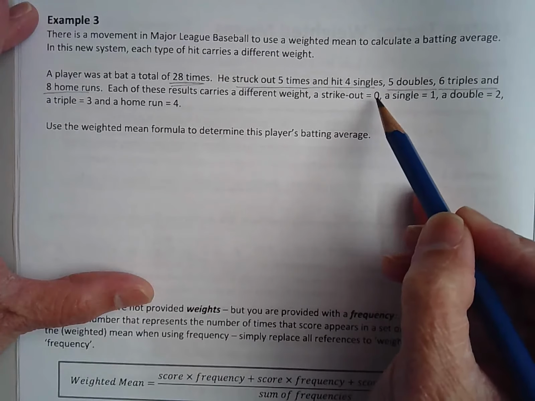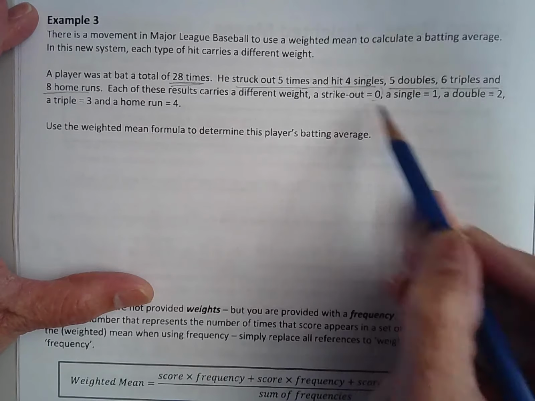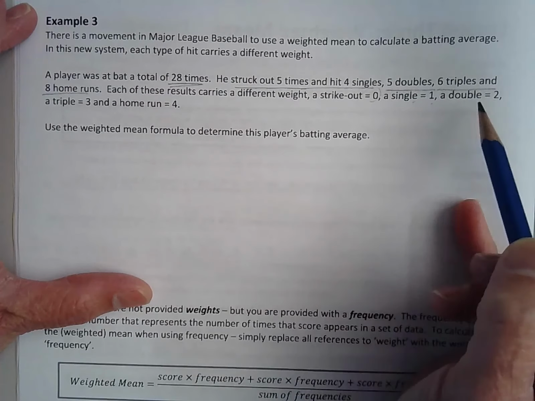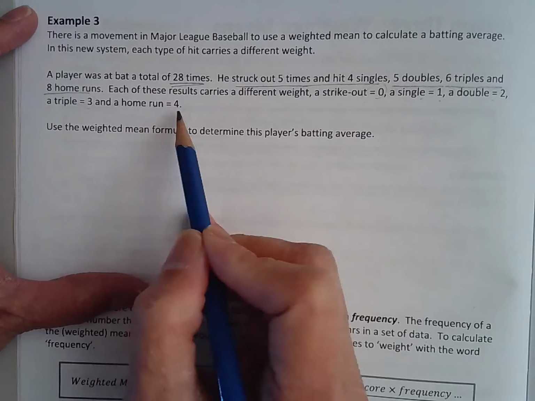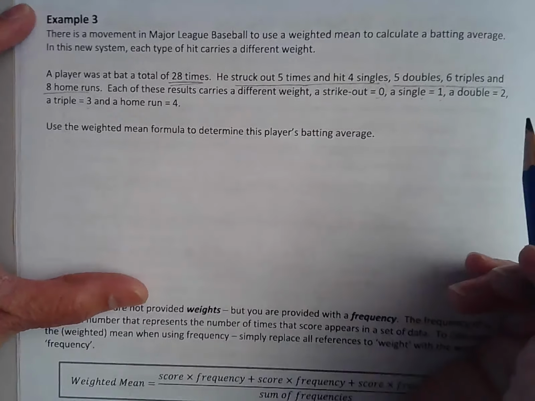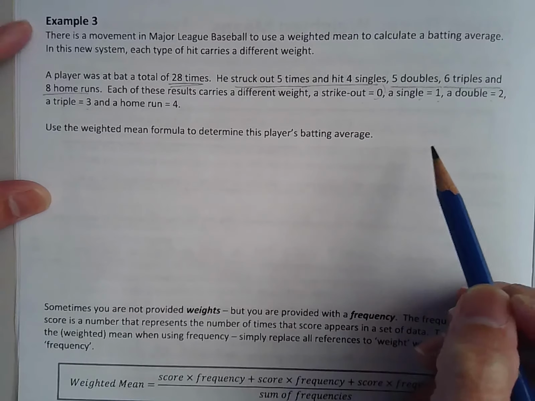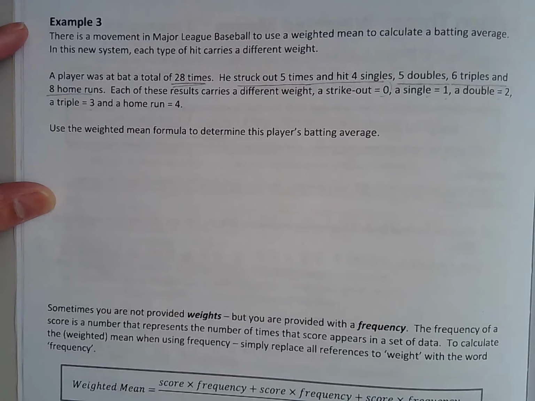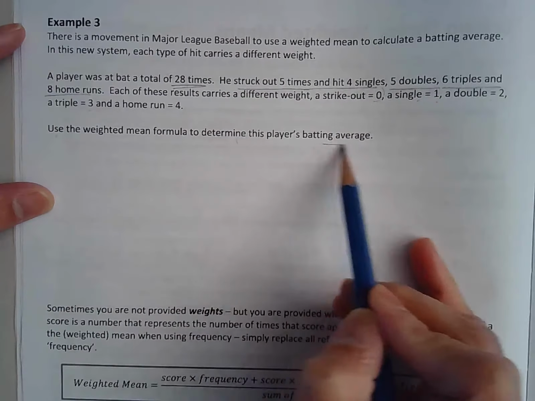A strikeout is worth 0, a single is 1, a double is worth 2, a triple is 3, and a home run is 4. Which one is worth more? The home run, right? We would get 4 points. It says here, use the weighted mean to determine the average.